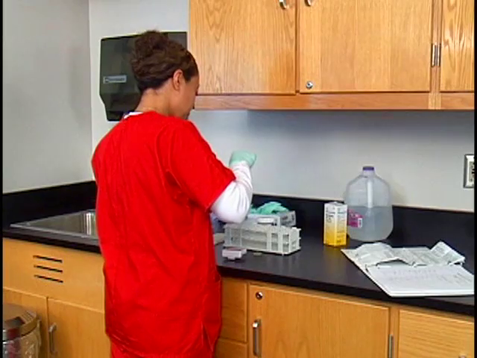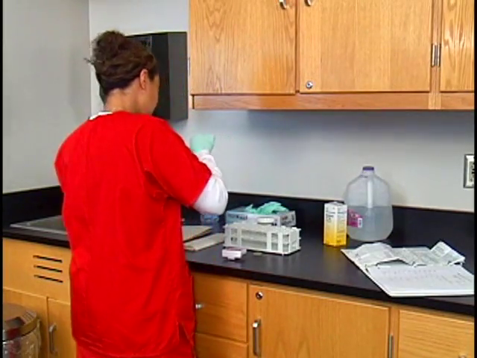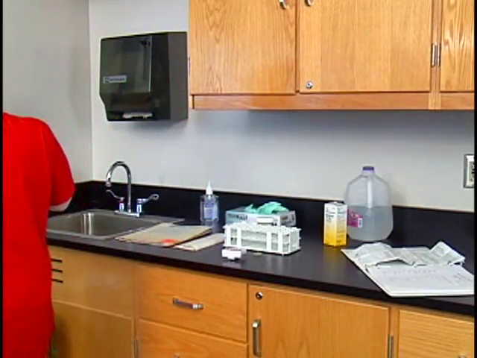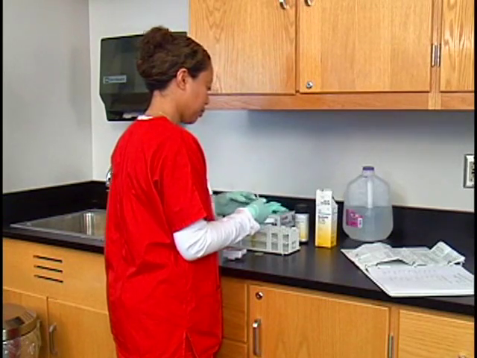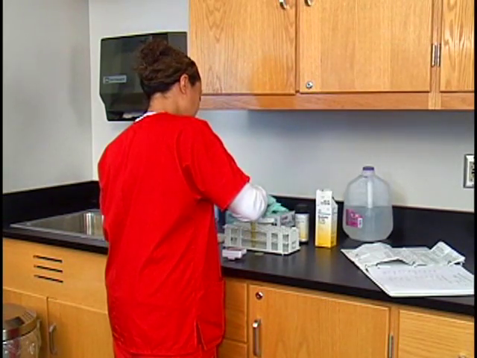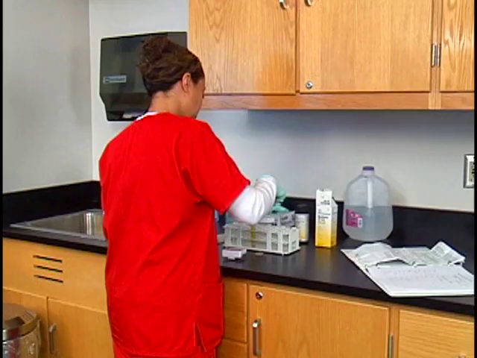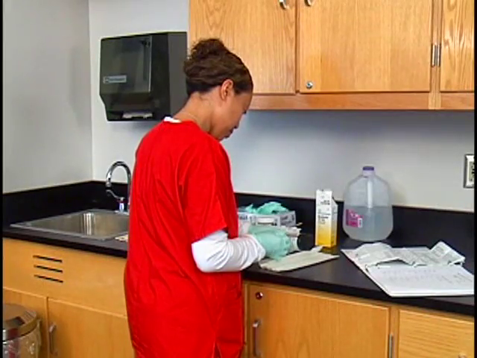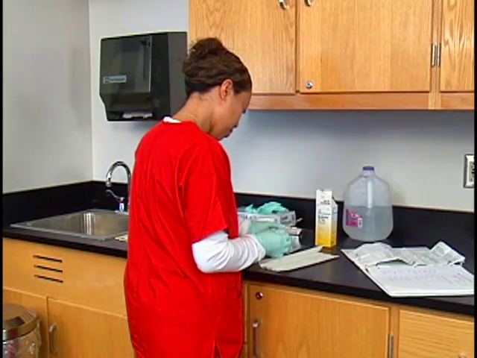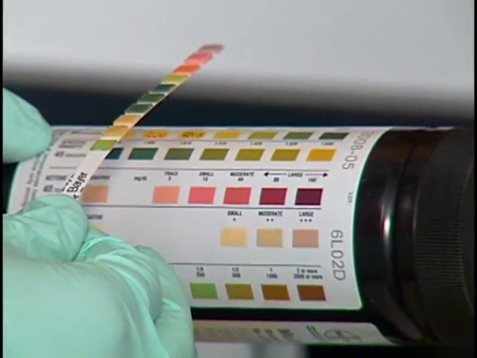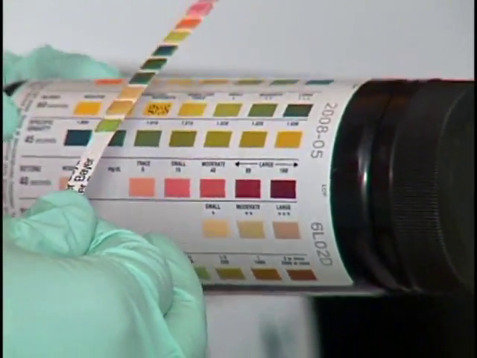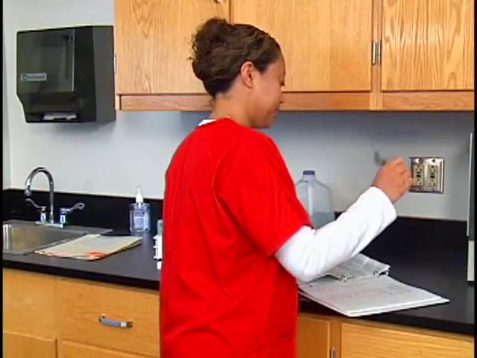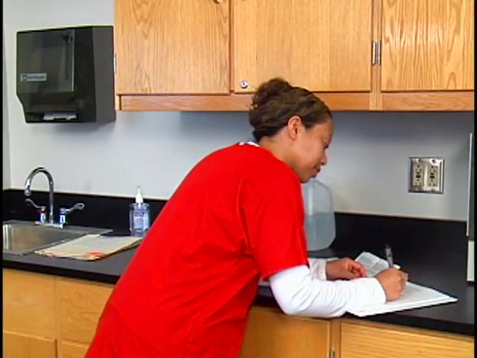Remove the strip from the tube and discard it in a waste container. Next, immerse a Multistix reagent strip into the control solution. Start the timer and read the results at the proper reading times. Chart the control results in the quality control log sheet.